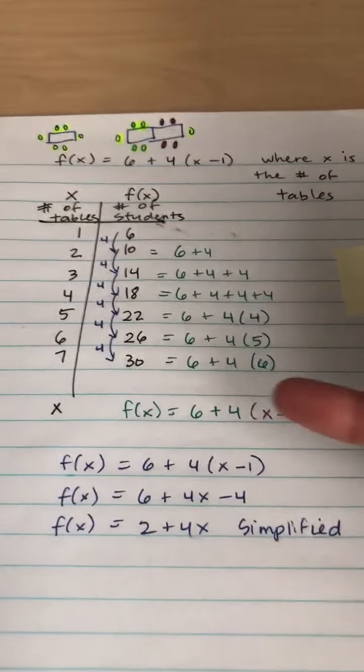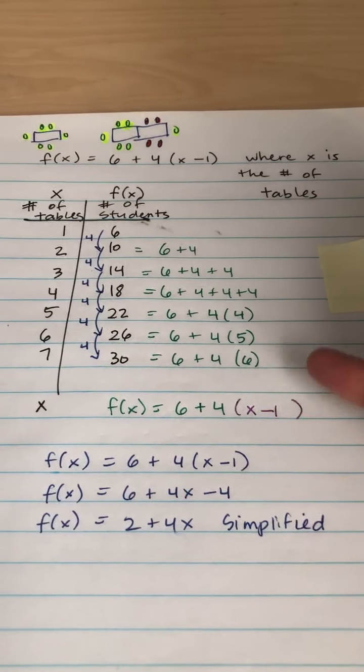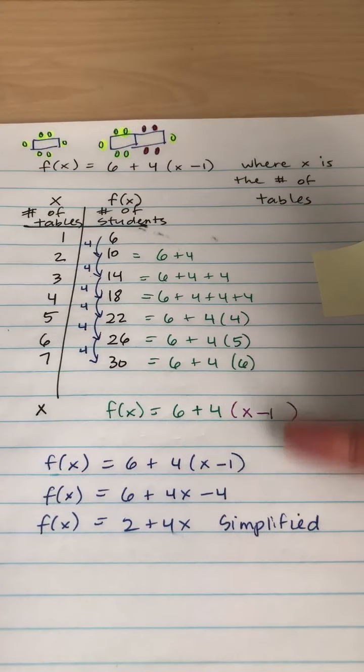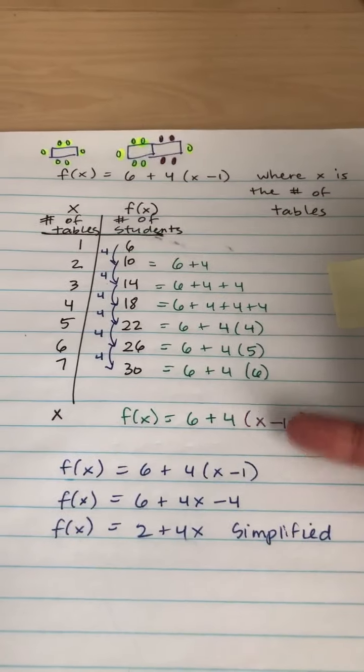So it's fine if you can get this far and not simplify it, but when you're comparing your work with others, or if you want to compare your answer with the answer that I give you, it's important that you know how to simplify.